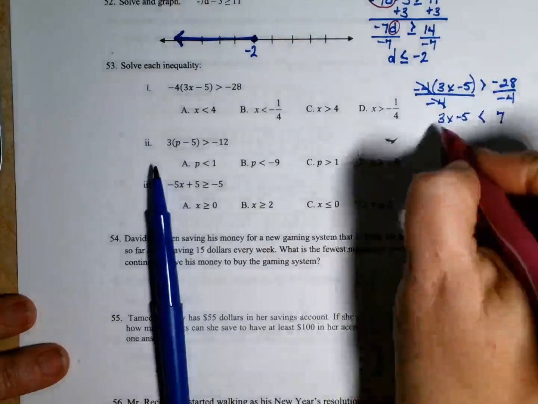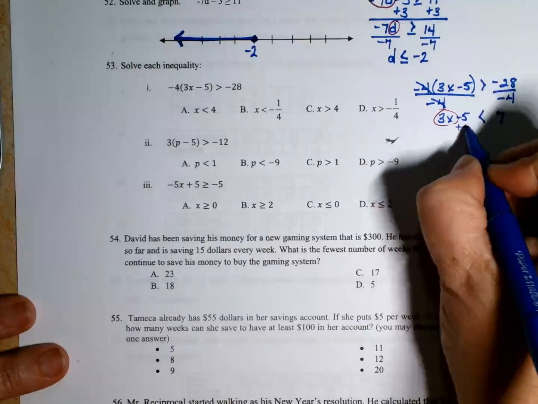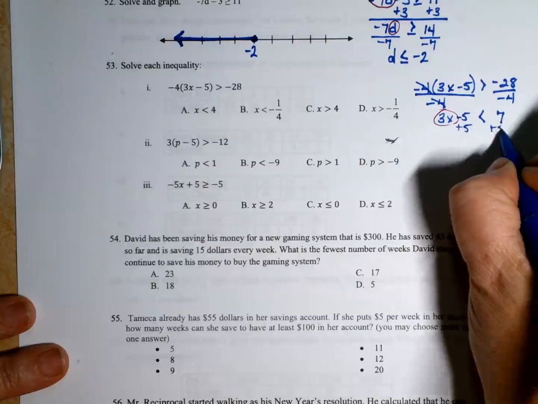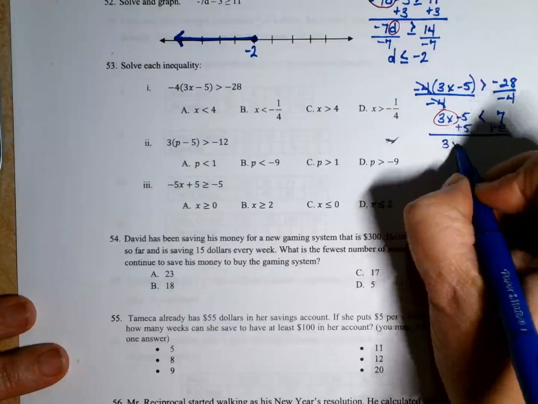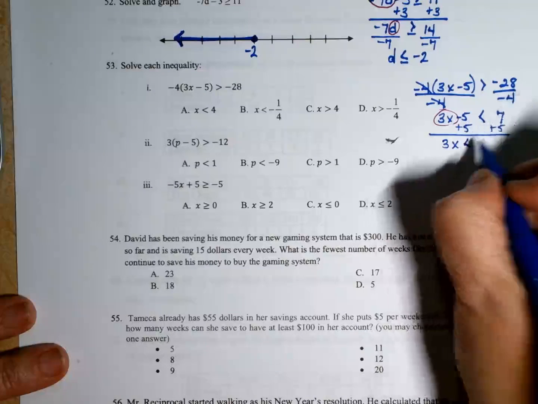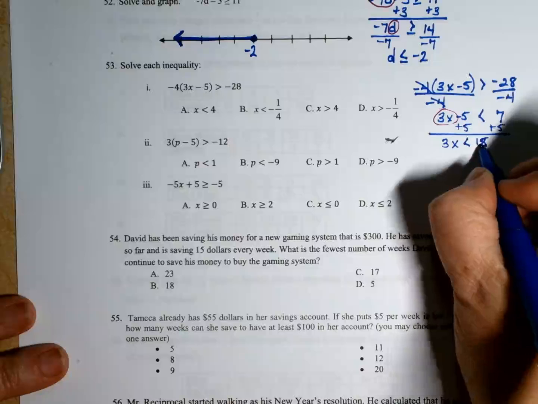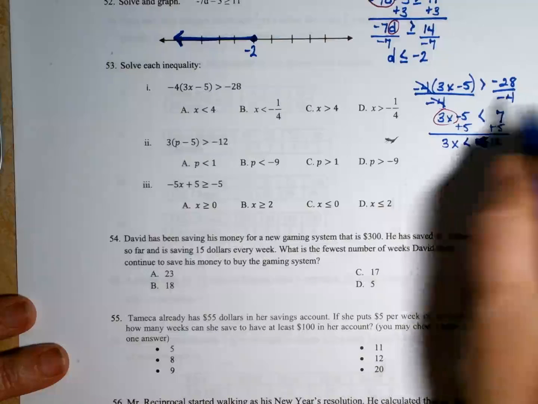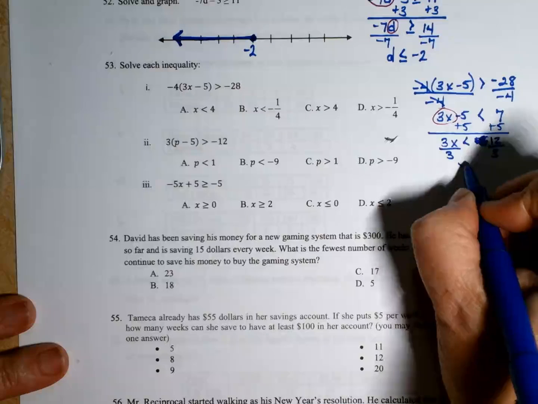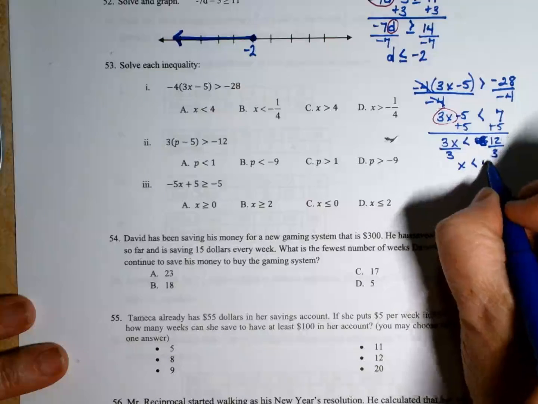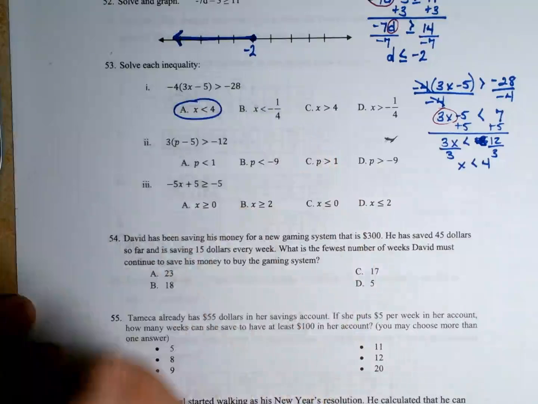Okay, now I can just solve for 3x. I'm going to add 5 to this side, add 5 to this side, and I wind up with 3x is less than 15. I'm sorry, not 15, 12. So I'm going to divide both sides by 3. I wind up with x is less than 4, which is A. Okay.